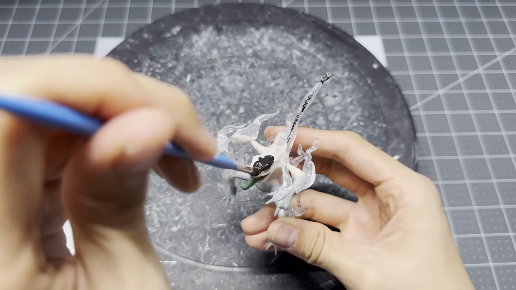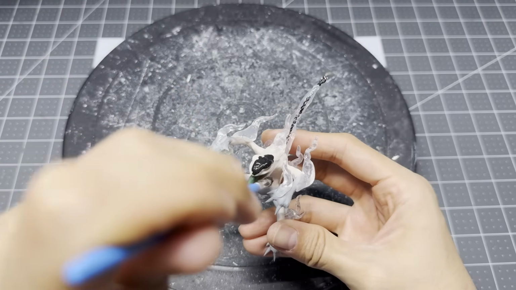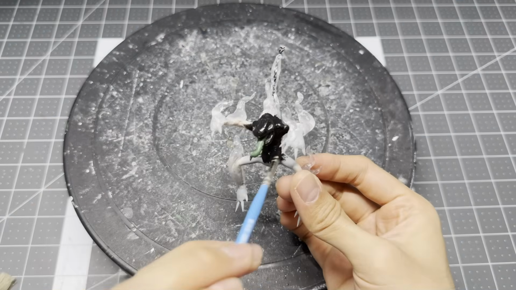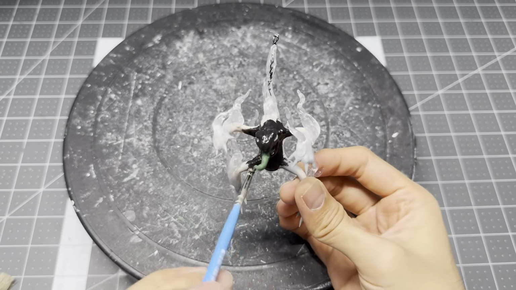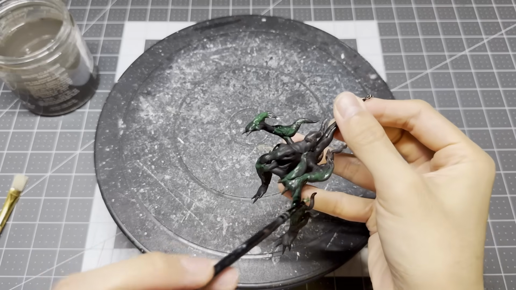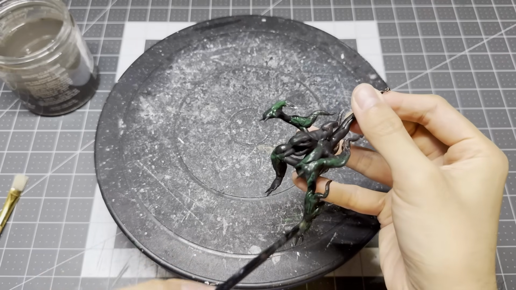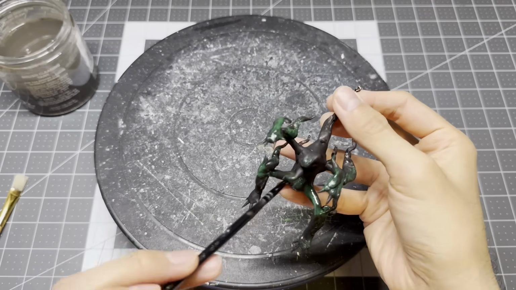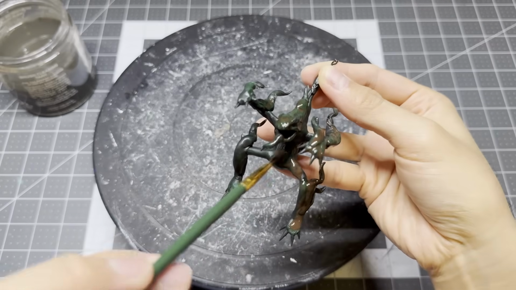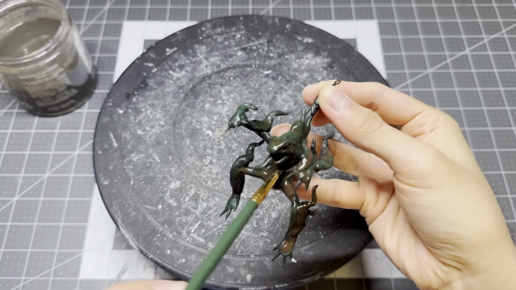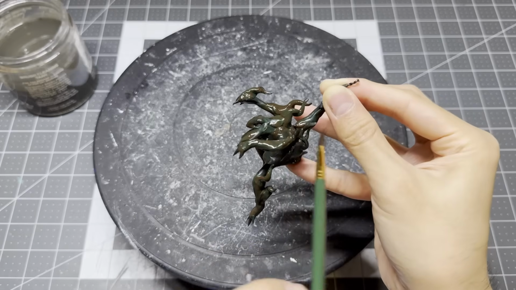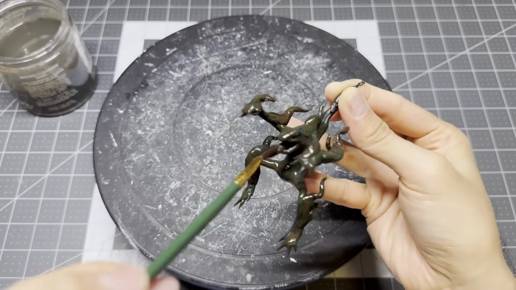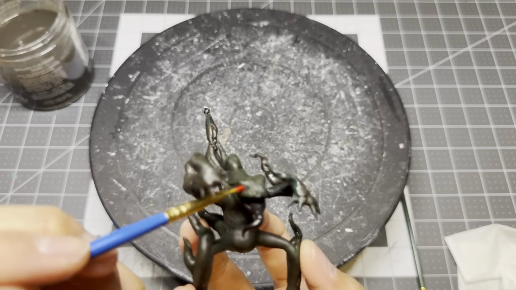For the paint job, I will start with a black primer. Then get it really dirty looking with green and brown washes. And a touch of red to make the eyes stand out.